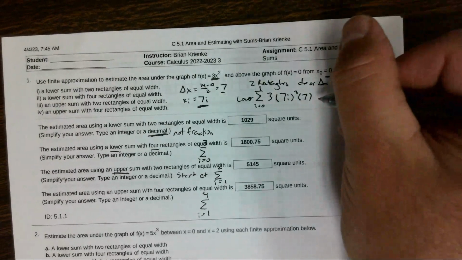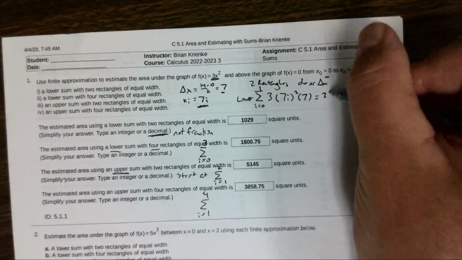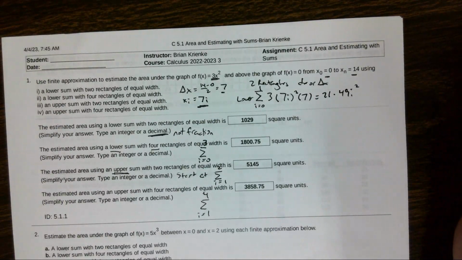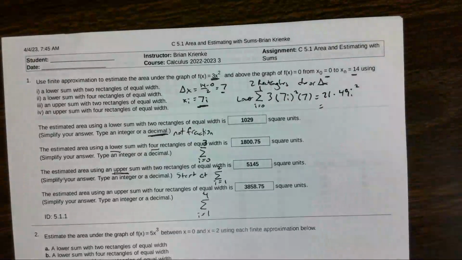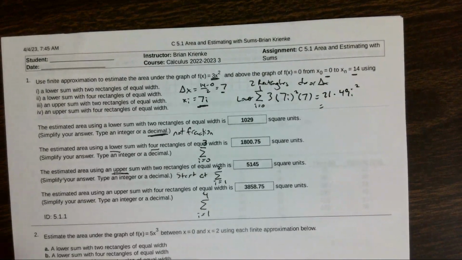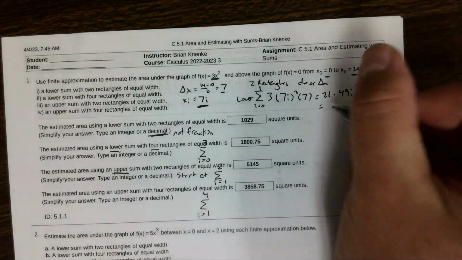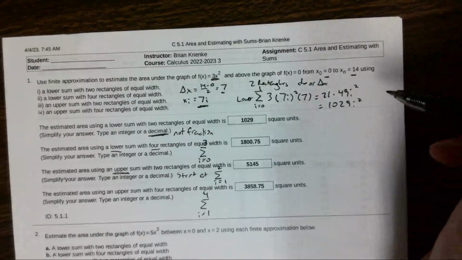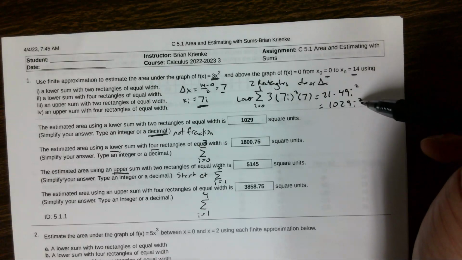Okay, so that's how we do that. And so we're going to do 7 times 3 is 21 times 49i squared. Now that's going to give us a big number. 21 times 49 is 1029 i squared. And it looks like, at least on this one, we just drop off the i squared.